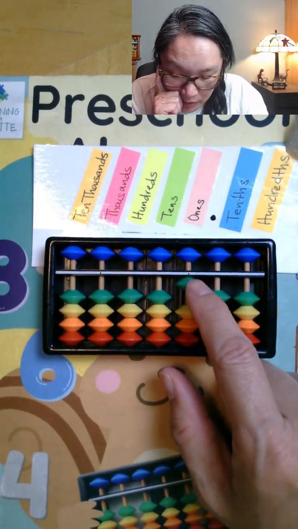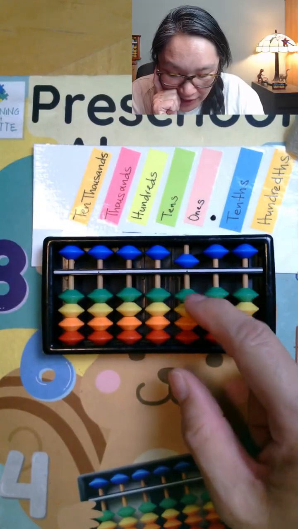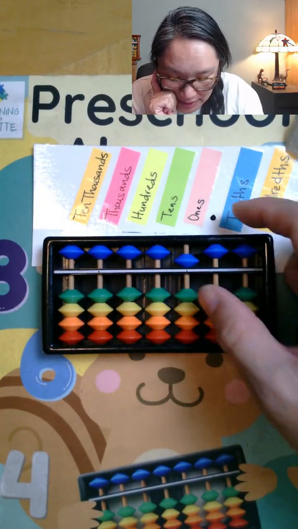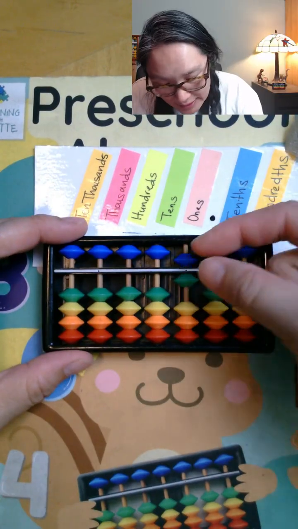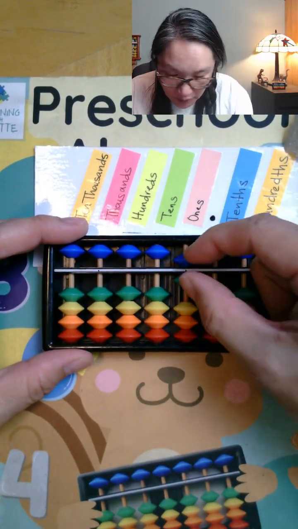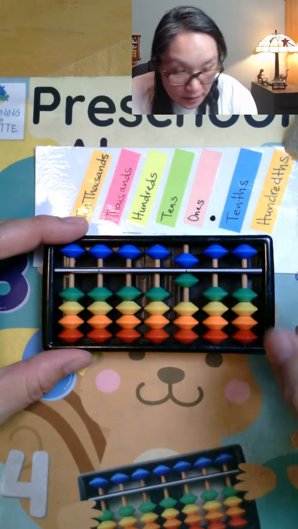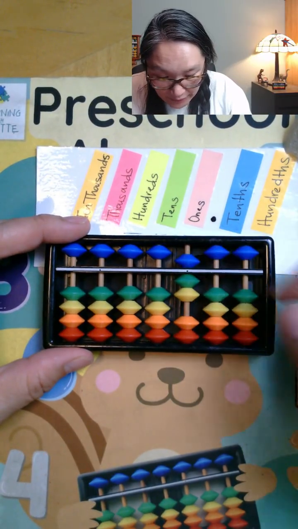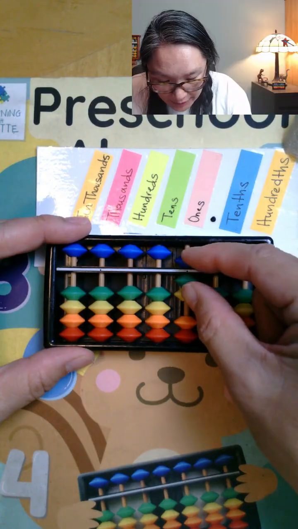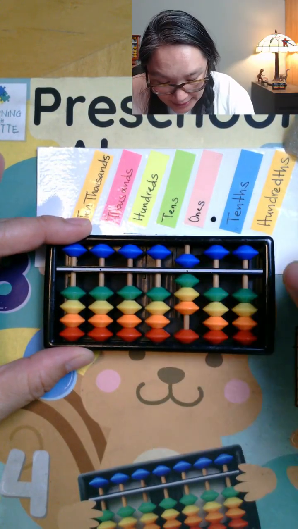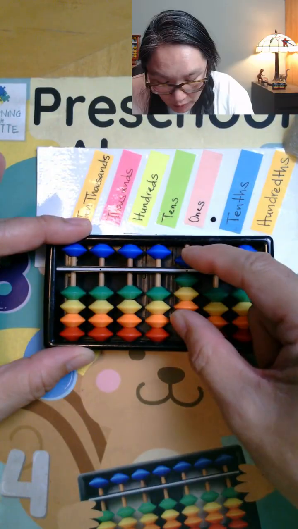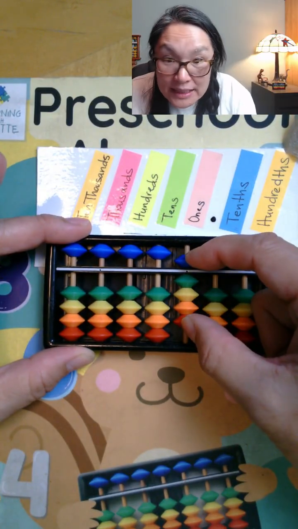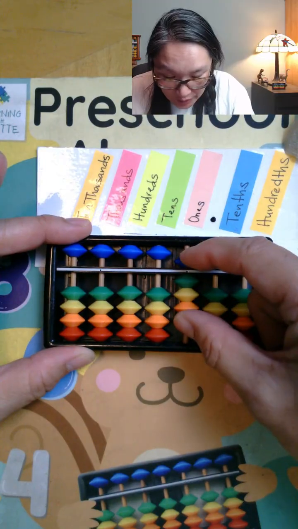All right. 1, 2, 3, 4, and then 5. 6? No, that's not 6. 6 is here, because you've got to keep it together. Keep it all together, and that is 6. So after 6, we have 7. 5 plus 2 is 7. 5 plus 3 is 8. 5 plus 4 is 9. So when we keep it together, this is 9.